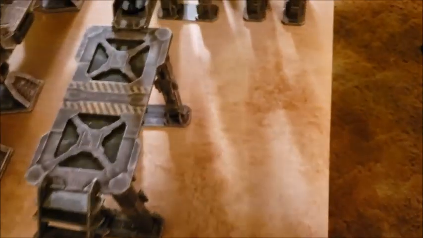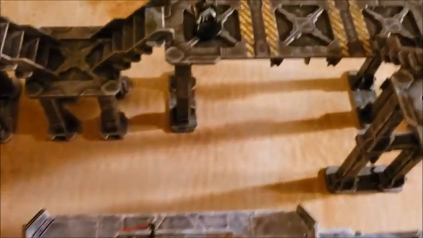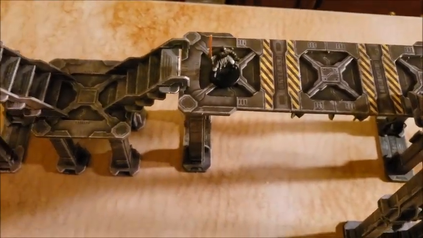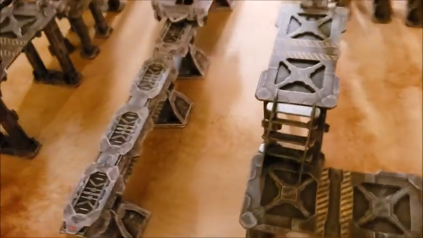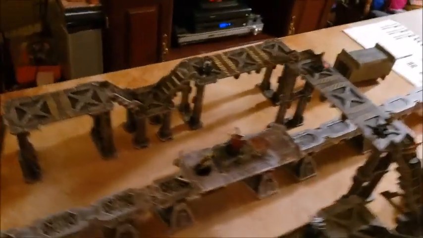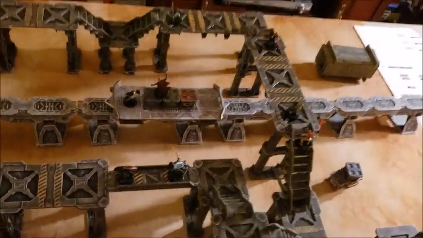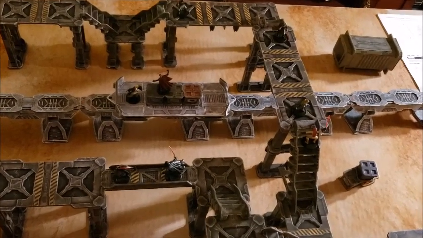I'll pull back and give a better view of the whole setup. And there we go. And Darth Maul hiding over here. So, just a nice little setup for the game tonight. Obviously going to be lots of combat. We haven't played Star Wars D20 in a little while, so looking forward to it.